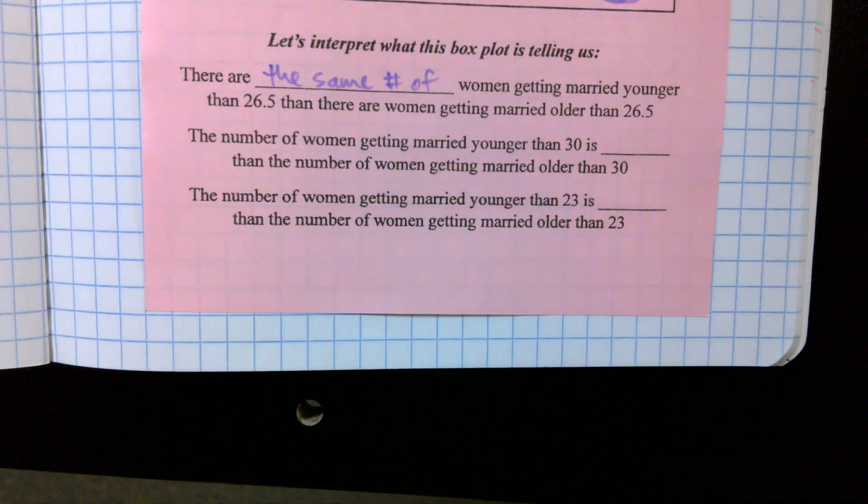It's more because there's two. It's more. Yeah, actually it is more.